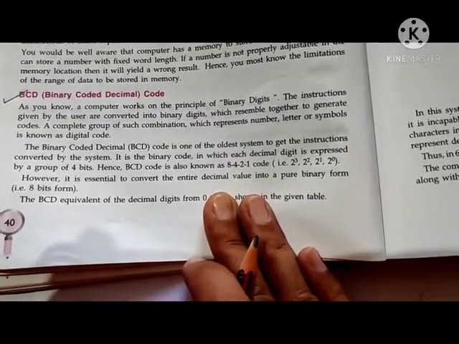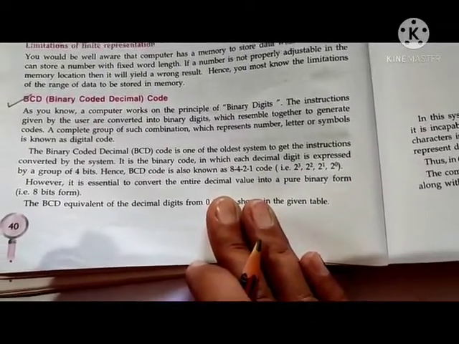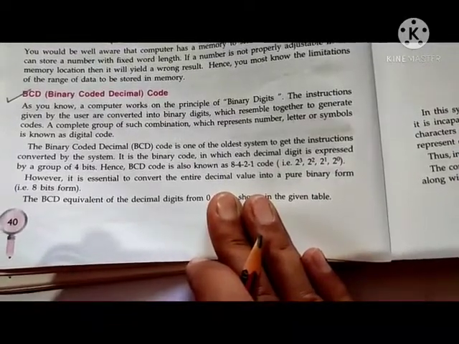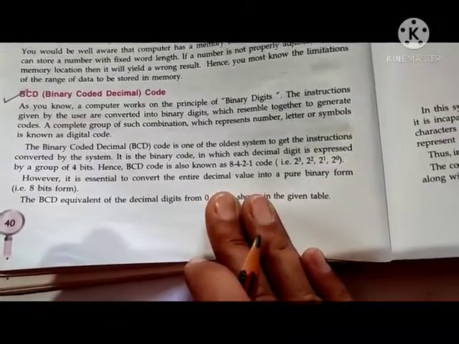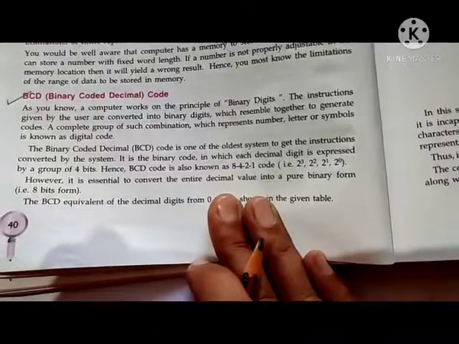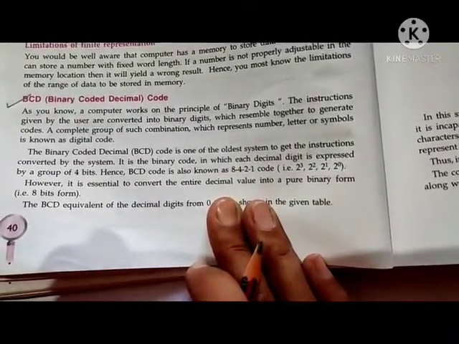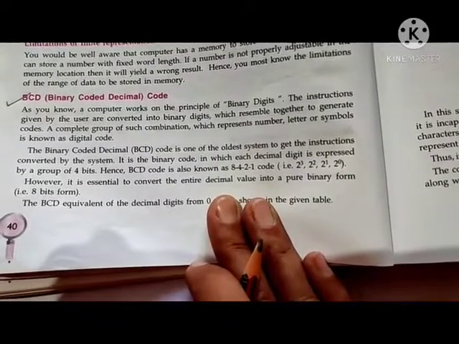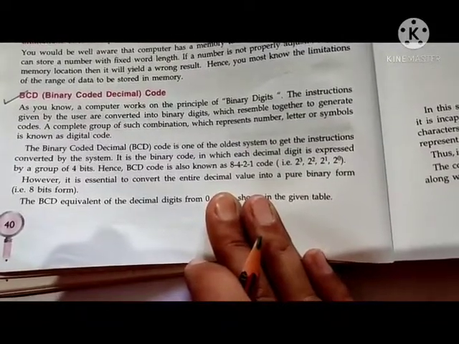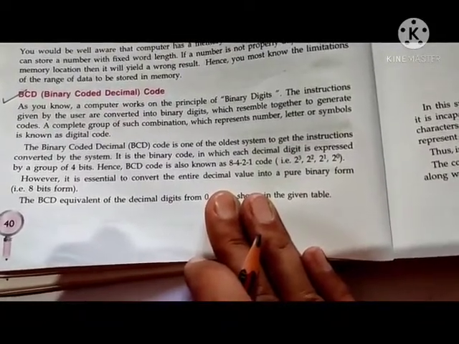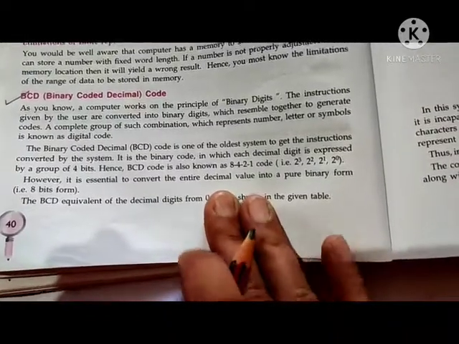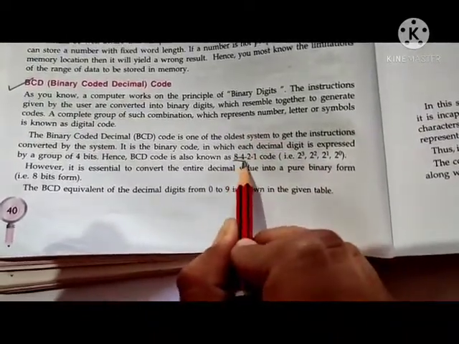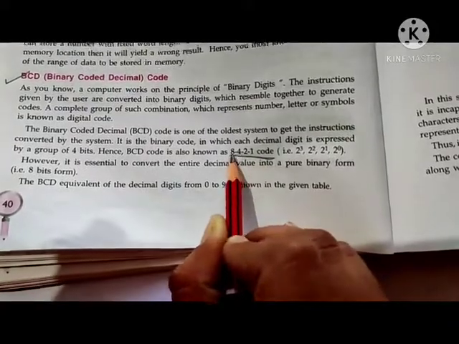BCD is the binary coded decimal code, one of the oldest codes to get the instructions converted by the system. It is the binary code which is used to express a decimal digit in a group of 4 bits. We need 4 bits to represent a decimal digit in BCD. And BCD is also called 8421 code.